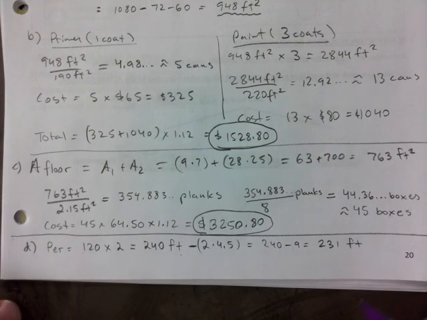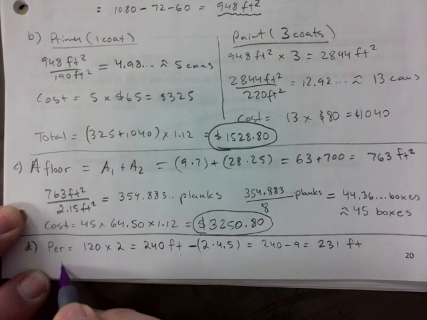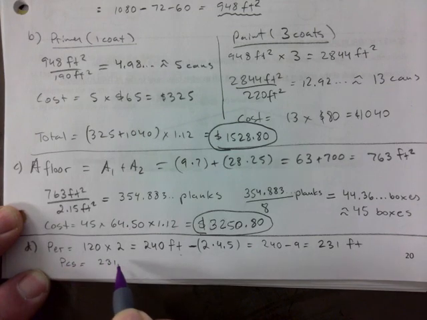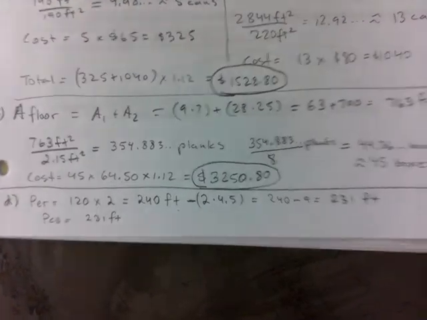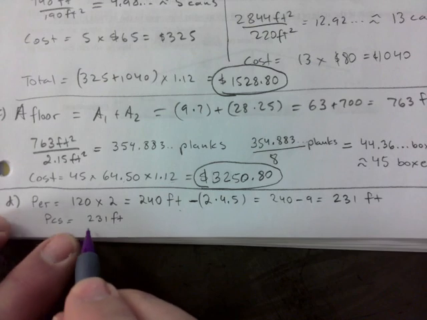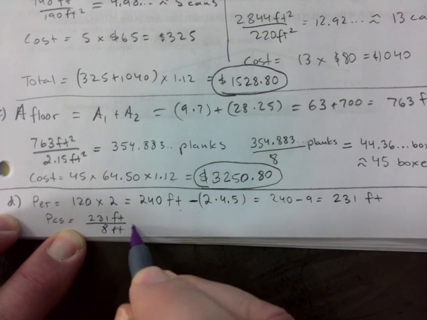And what do I need to do now? It doesn't come in feet, right? It comes in 8-foot lengths. So we're going to figure out pieces here. I'm going to go 231. I hope you can see that. Let me zoom into that. 231 divided by 8 feet.